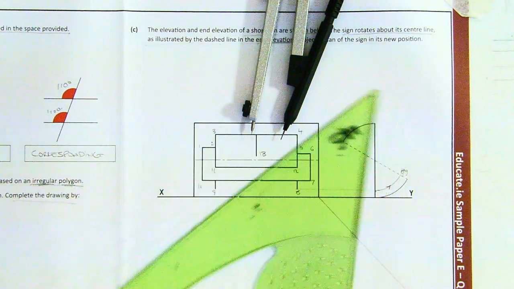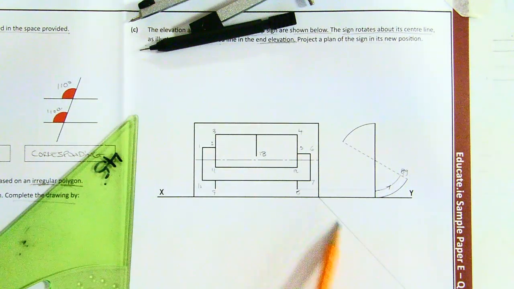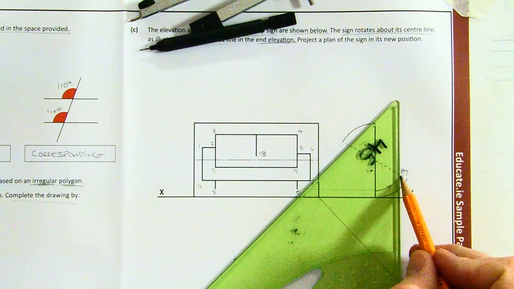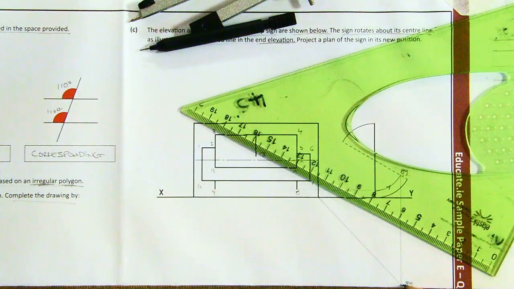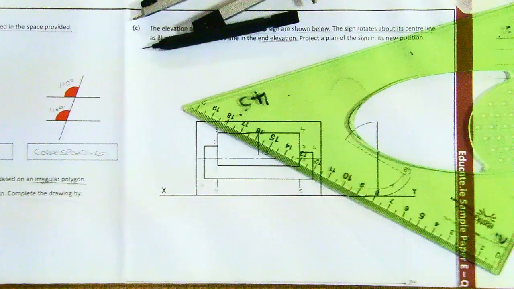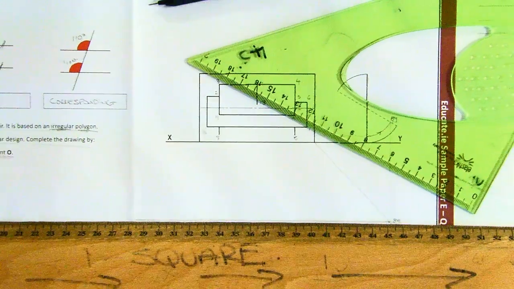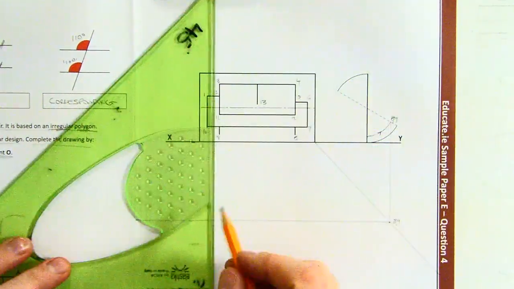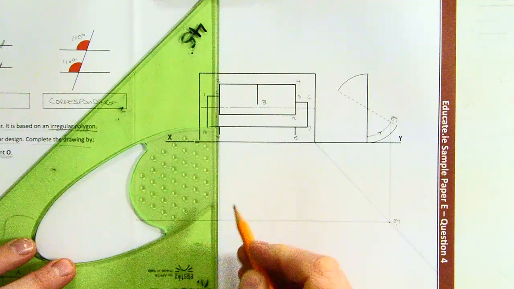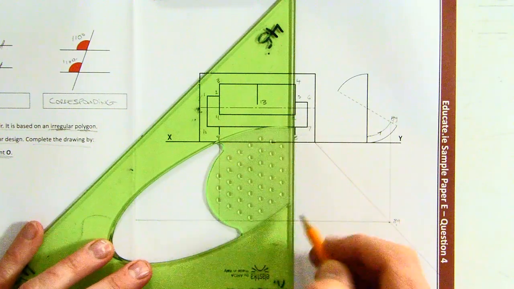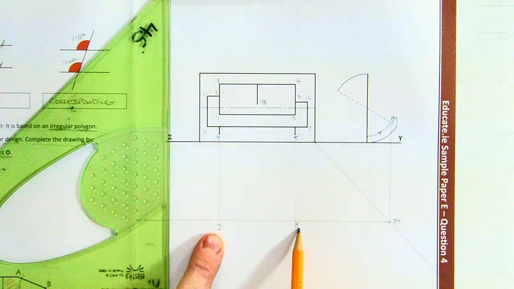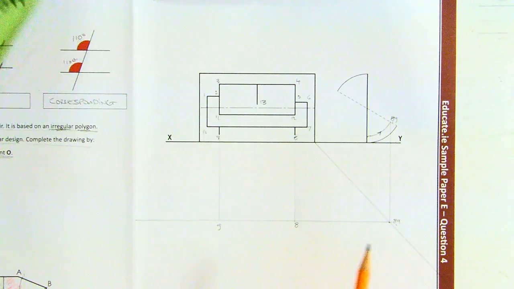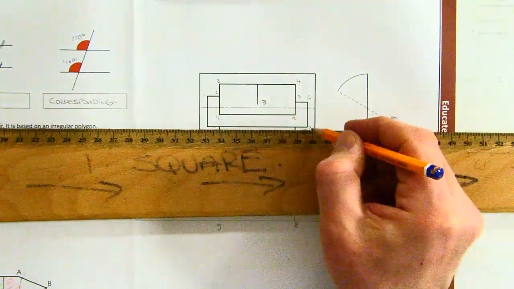Like any elevation plan end view question, we're going to draw our line off here at 45 degrees. We're going to bring 8 or 9 down to that line. So 8 and 9 are now there somewhere. We're going to bring those across. And then we're going to bring 8 or 9 down from our elevation. And there they are in our plan. So you have to do exactly the same thing now with all the points.